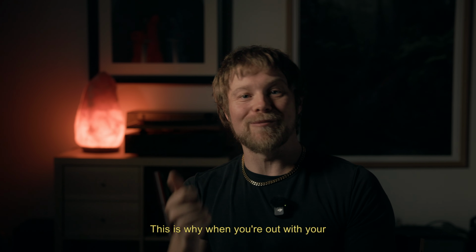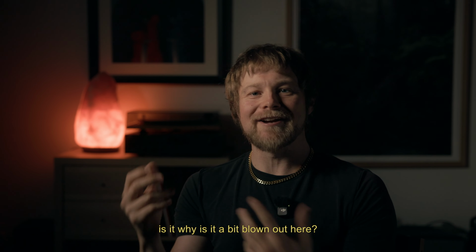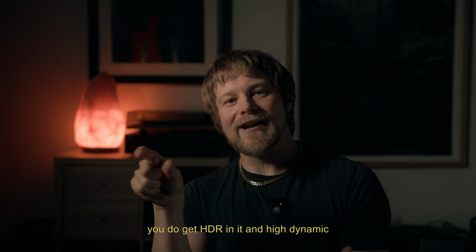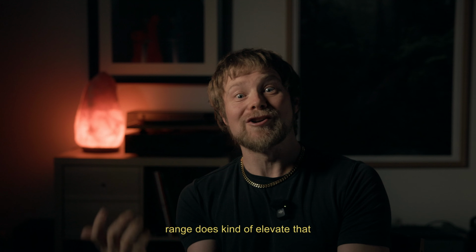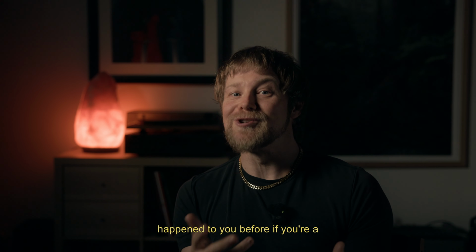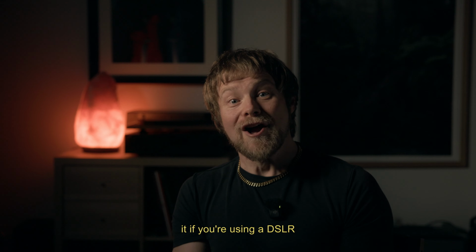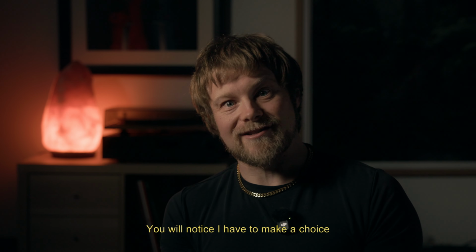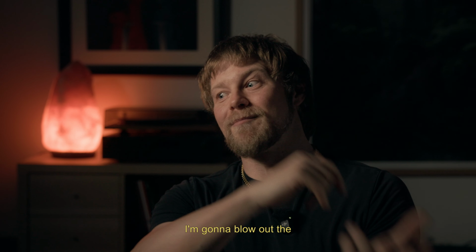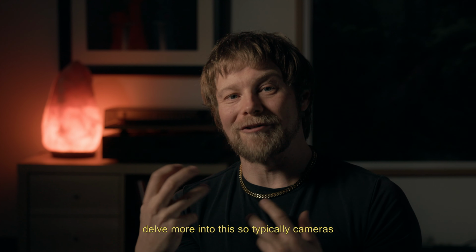This is why when you're out with your iPhone taking a photo, you might think, oh, why is it a bit blown out here? And nowadays they're pretty good because you do get HDR in it, and high dynamic range does elevate that. But typically, I'm sure it's happened to you before if you're a photographer or if you enjoy it. If you're using a DSLR, you will notice I have to make a choice. I either have to underexpose something or I'm going to blow out the sky. And this is the problem I had. And this is where I went in to delve more into this.